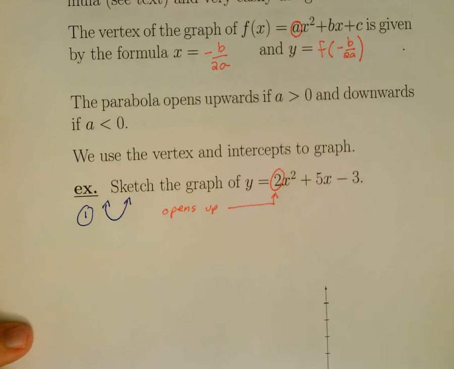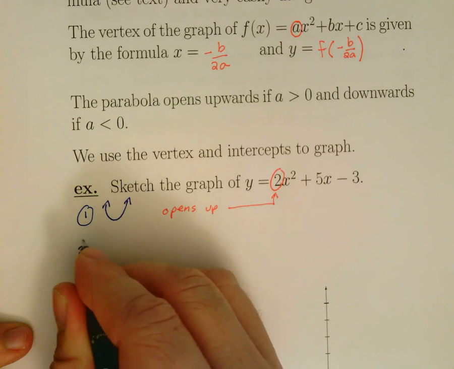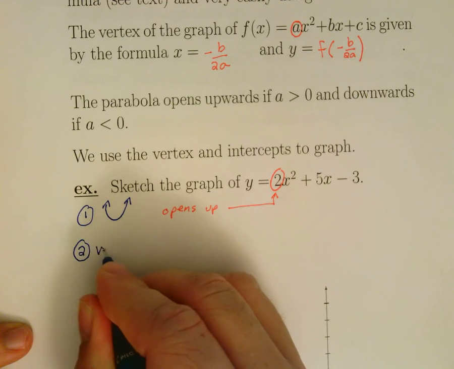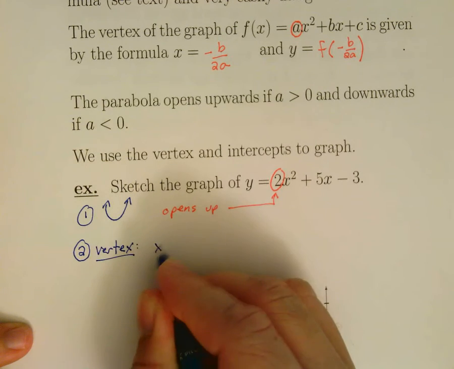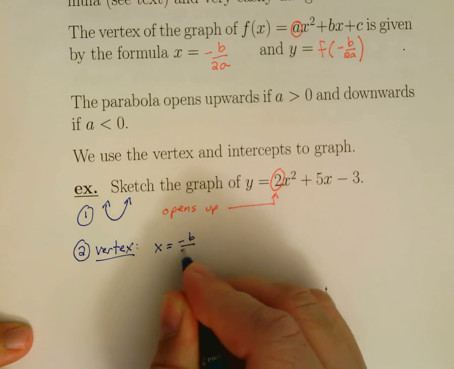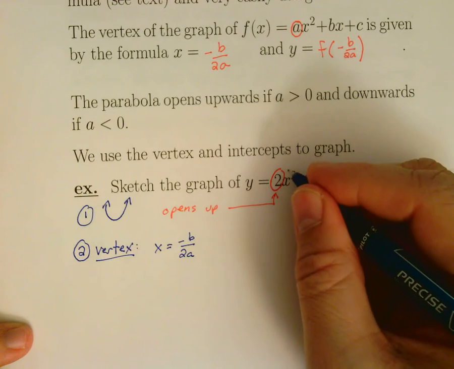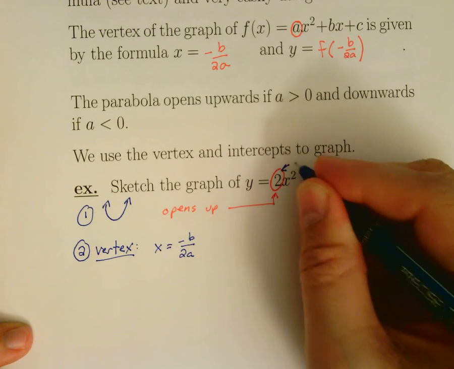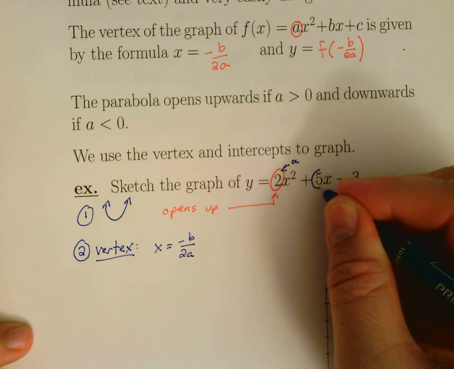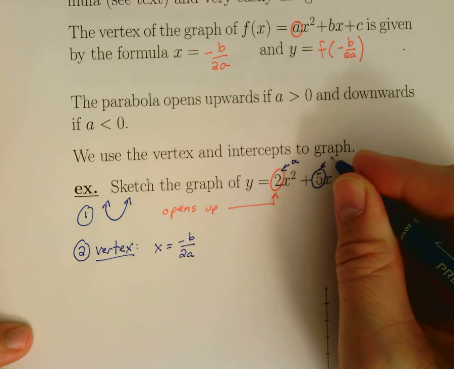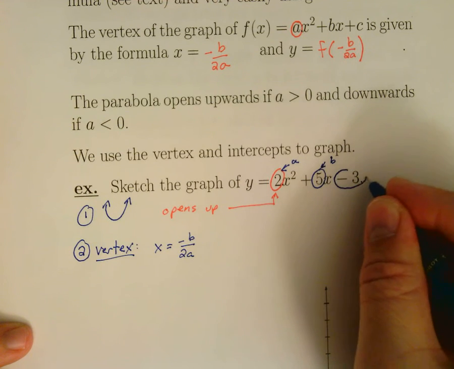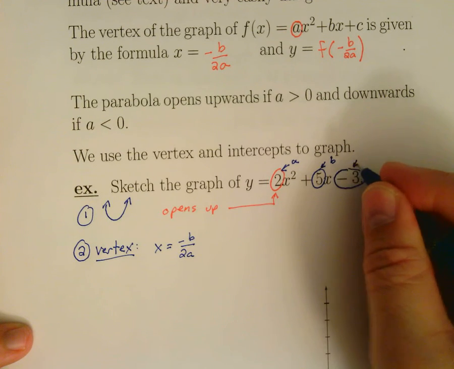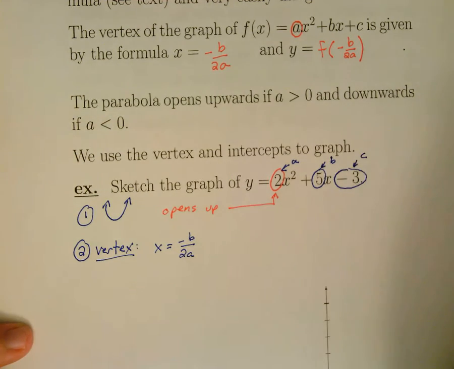Okay, second thing I'm going to do is just find the vertex. The vertex is, of course, going to be x is equal to negative b over 2a. Now let me label everything. This 2 is my a, this 5 is my b, and we don't really use c in this formula, but we'll use it later on. So I'll just name them right now. The negative 3 is actually c, obviously.